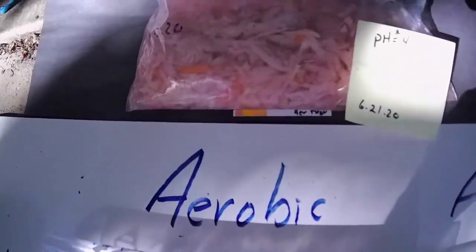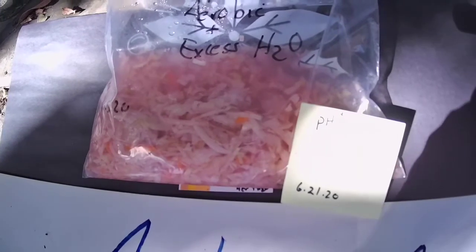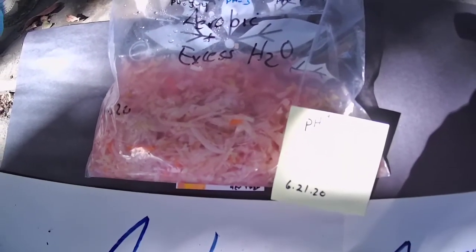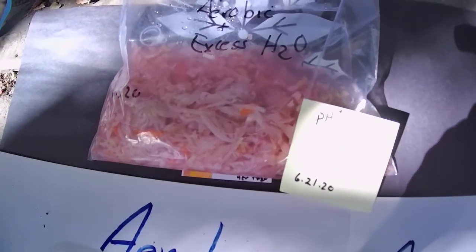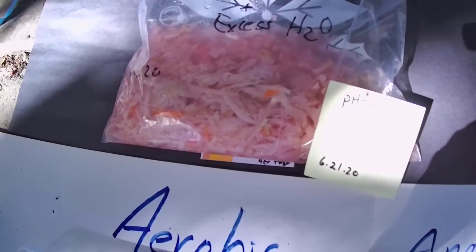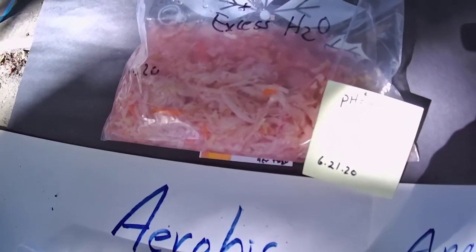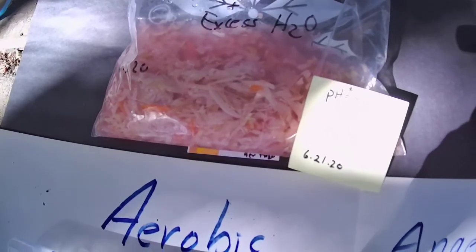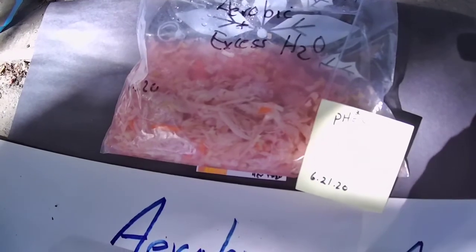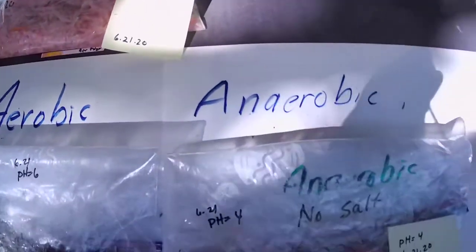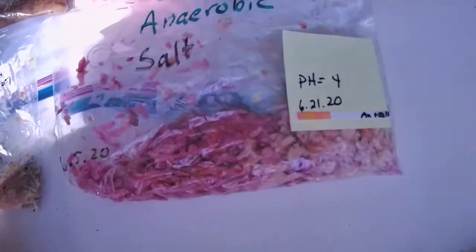And then just one last one, folks. Again, this was just kind of for fun. We also did an aerobic no salt but excess water, hoping the water would create an anaerobic environment, and it didn't do too bad. Its pH is running around pH 3 to 4. The liquid is definitely getting cloudy, so it'll be kind of fun to see who's growing in there compared to our anaerobic salt and our anaerobic no salt.